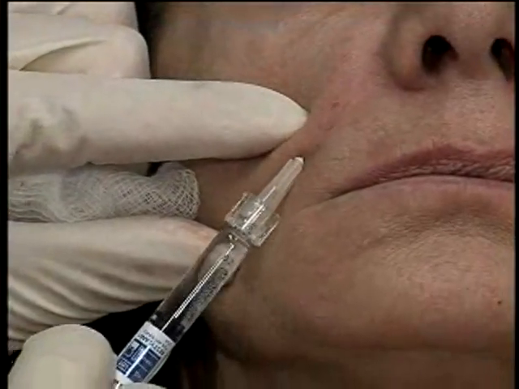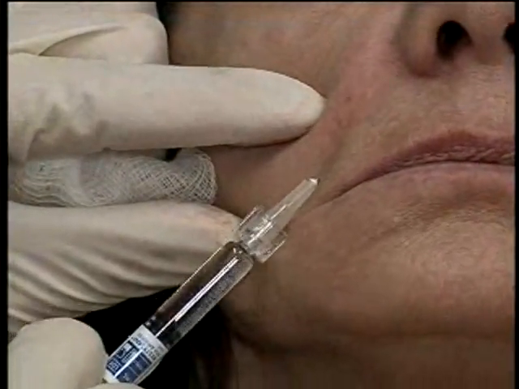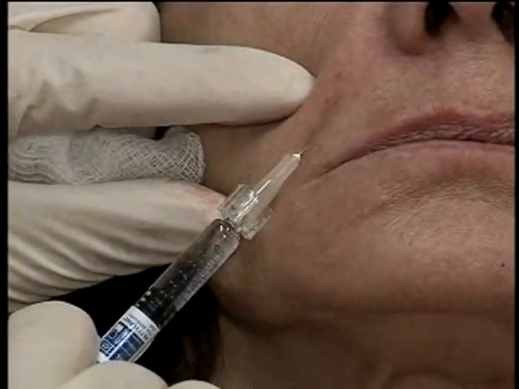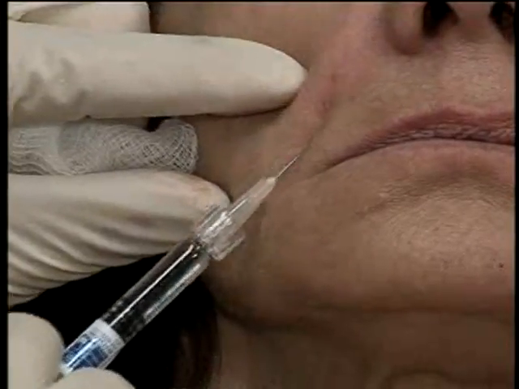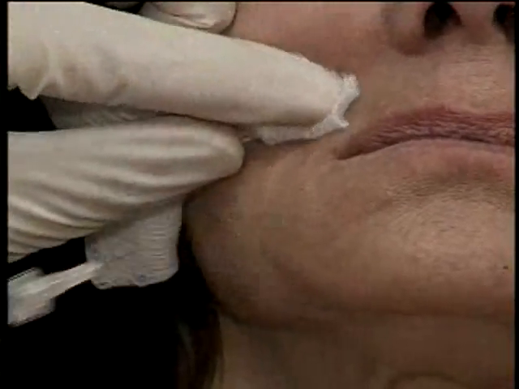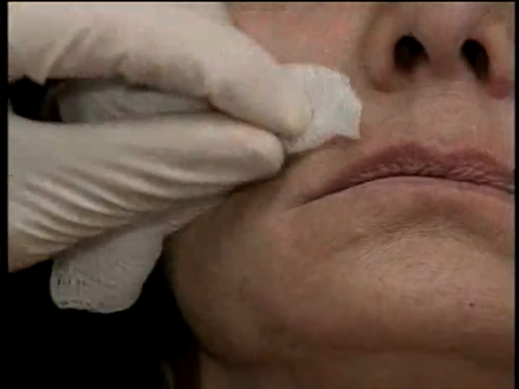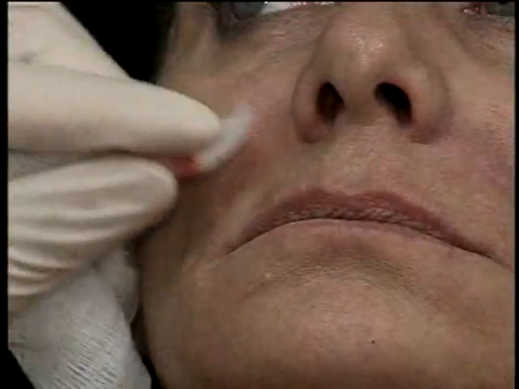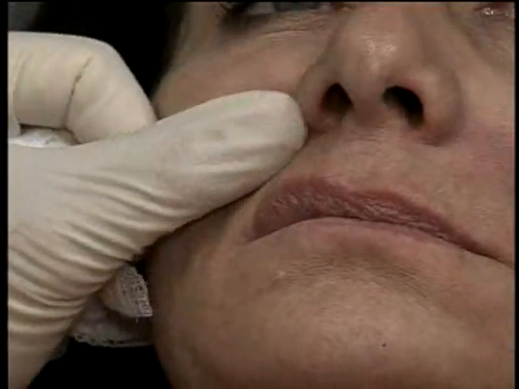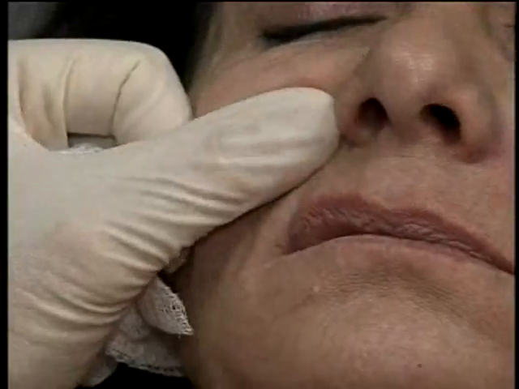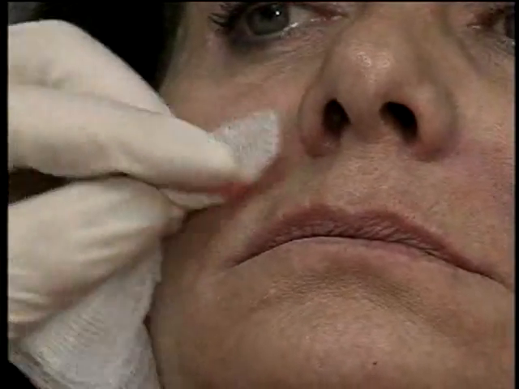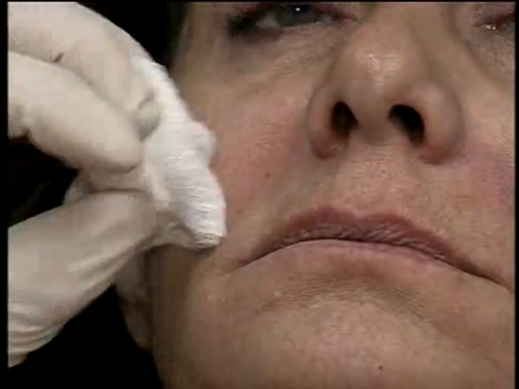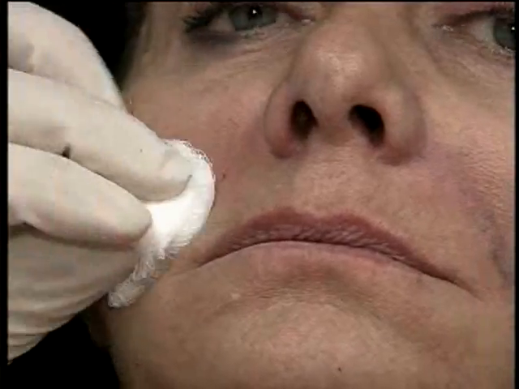I'm going to work my way down. Now you don't want to get too far down here, because if you do, you can get little areas of fullness in the lateral cheek, which won't look so good. I've noticed on my patients, when I treat to complete correction and when I treat in the subdermis, I get long-term results. And it's not uncommon for me to get well over a year, 12 to 15 months, with these patients when I treat as I'm showing you here today.